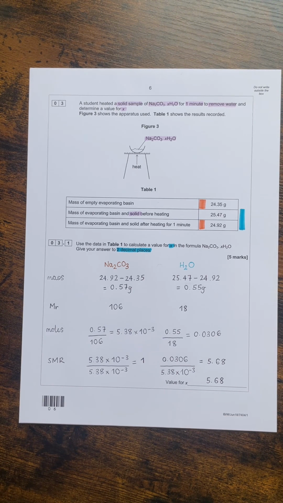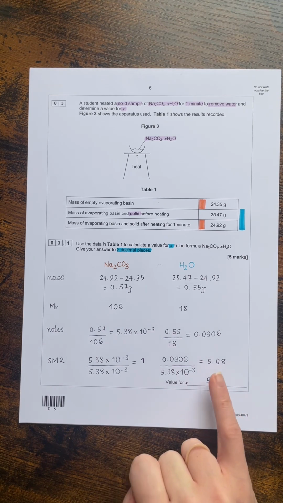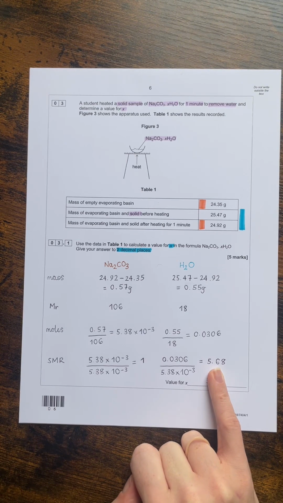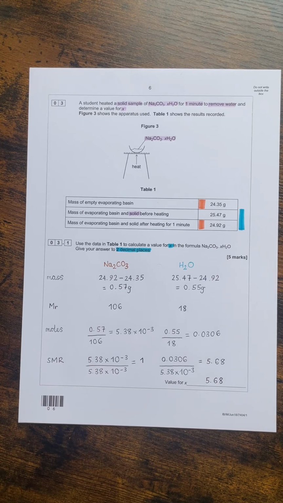But if you think carefully about what the data is telling you, I think it's not too bad to work out the masses, and then from there it's a normal empirical formula calculation: mass, MR, moles, get the simplest mole ratio, and whatever value you get when you divide the moles of the water by the moles of the anhydrous solid, that will be our value for X.